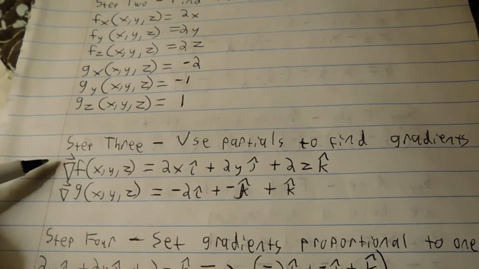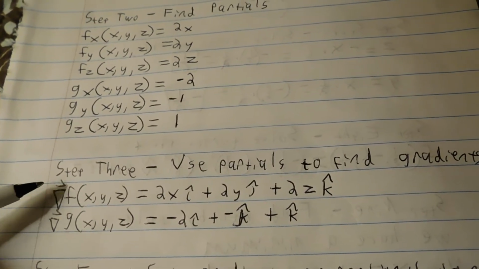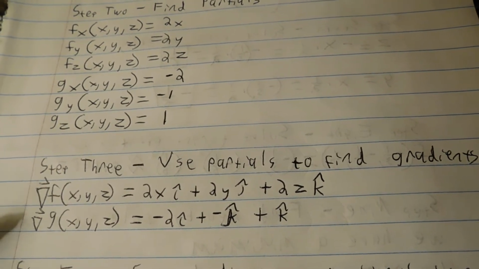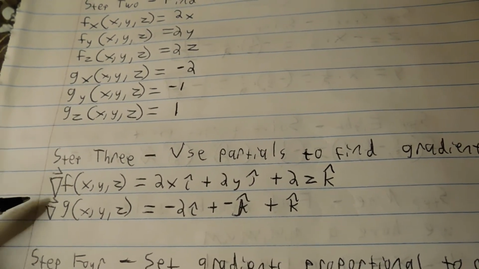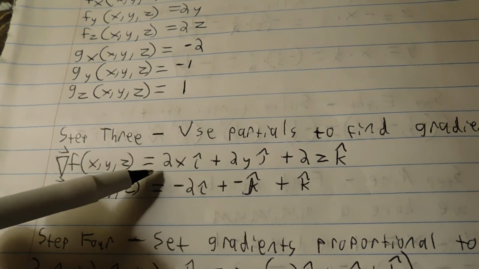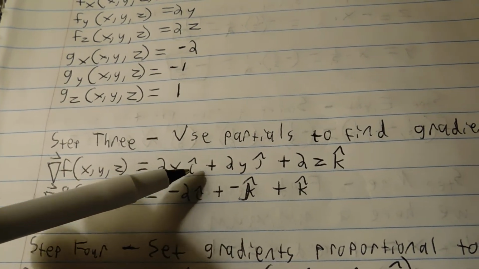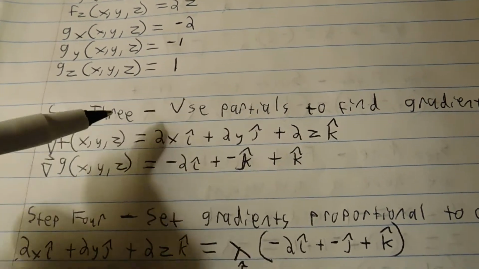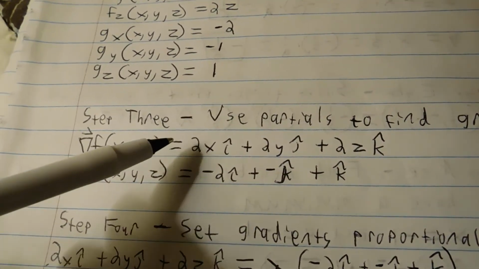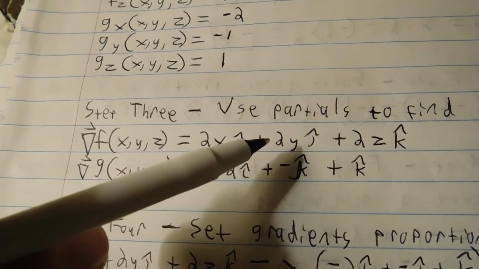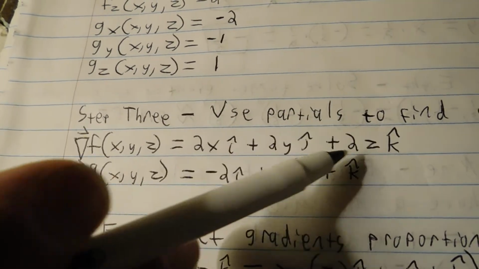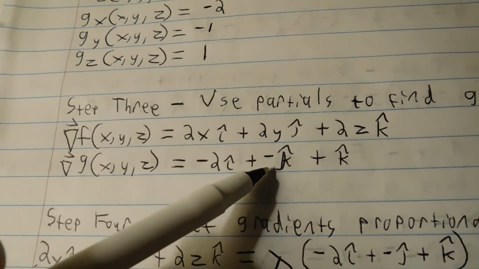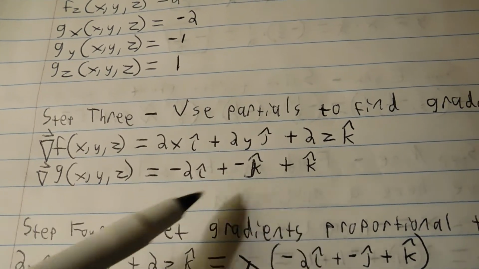Okay, then in the third step, you're going to use your partials to find the gradients. Basically, you just plug it in so that you've got your partial x i plus partial y j plus partial z k. So 2x i plus 2y j plus 2z k, and then your gradient for g, negative 2i plus negative j plus k.